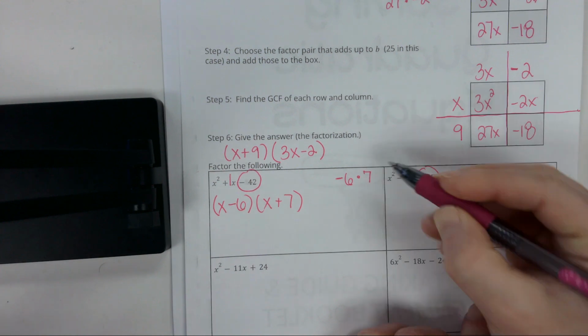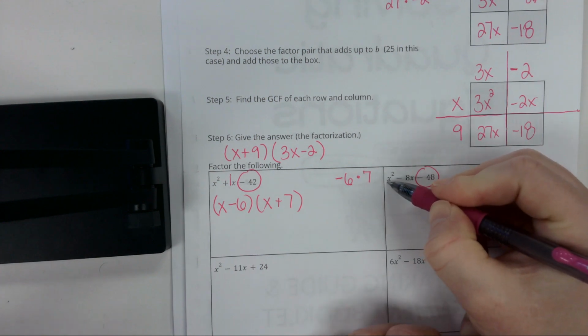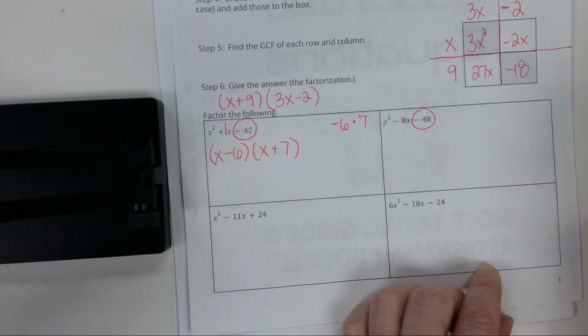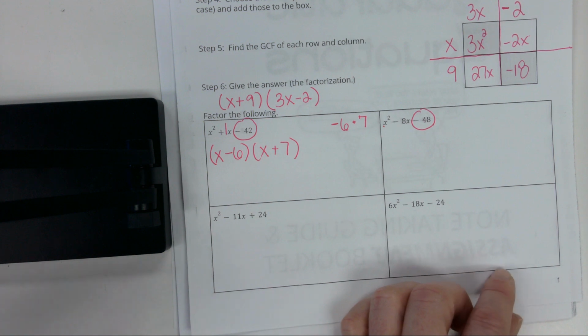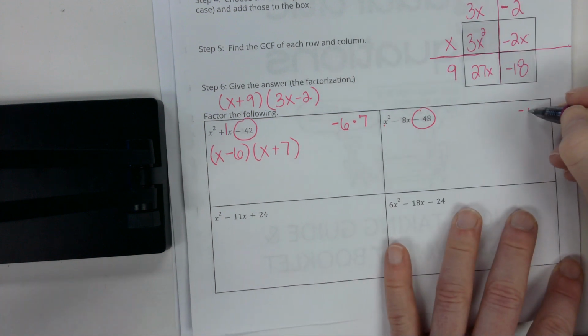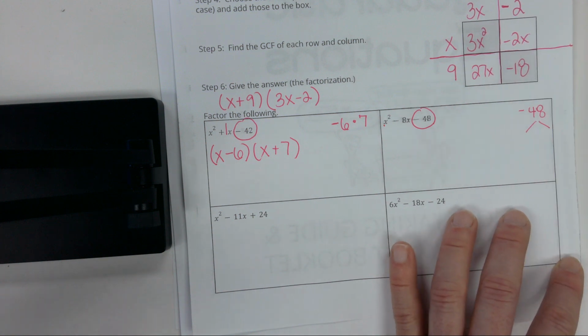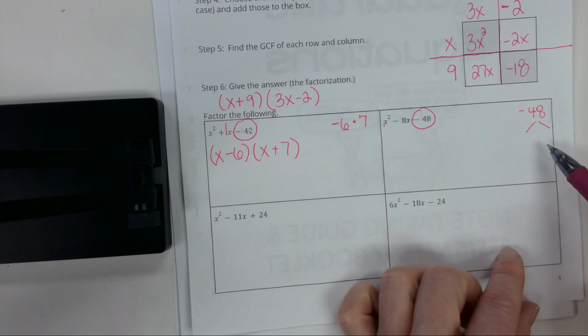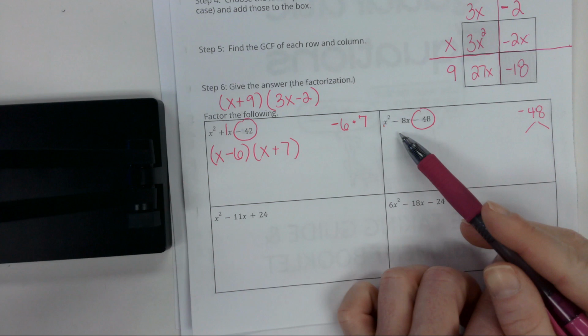The leading coefficient is 1, so I'm going to skip the box because I can go right to the factor part. Factors of negative 48 that add up to negative 8. Well, 6 and 8 are factors, but negative 6 plus 8 doesn't add up to negative 8.